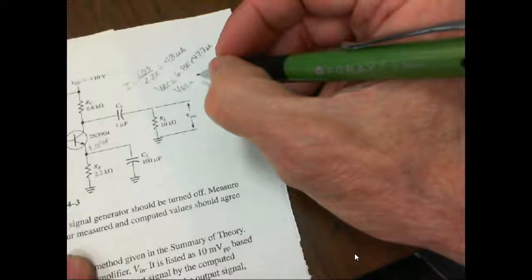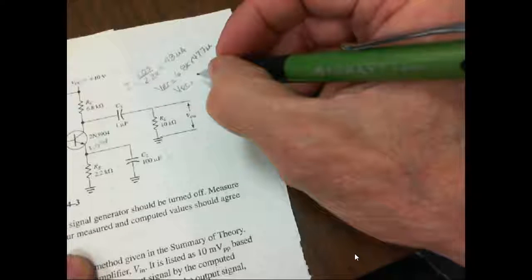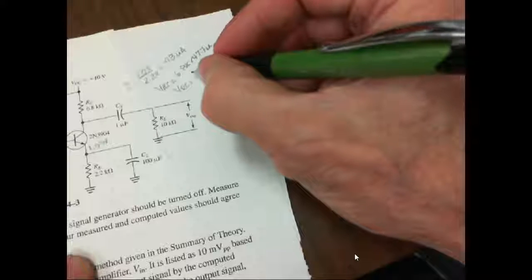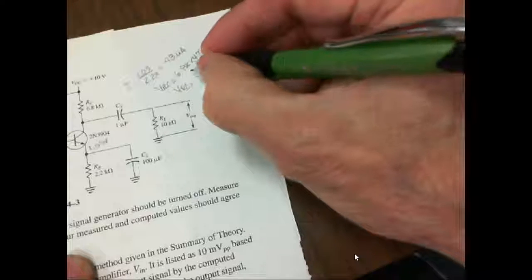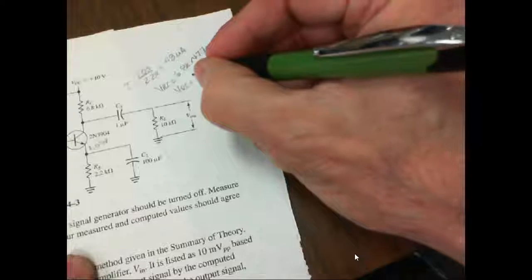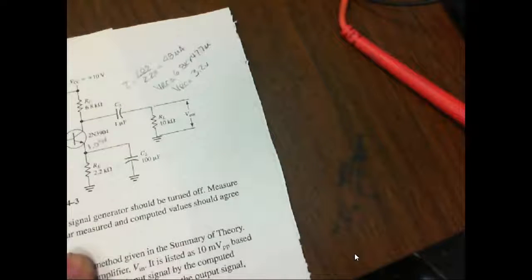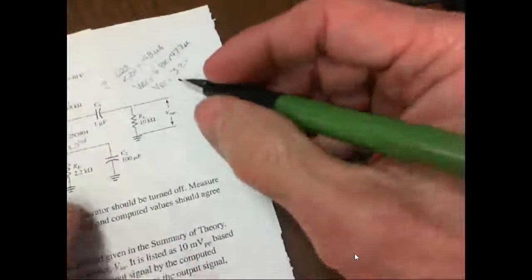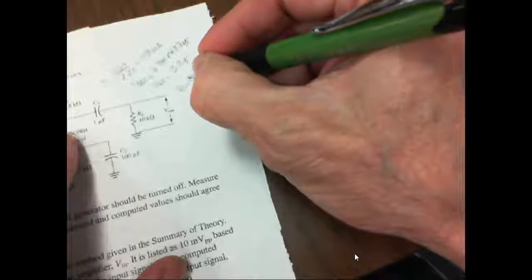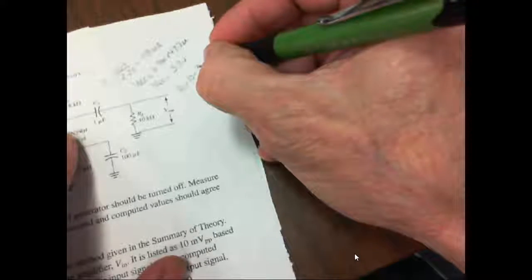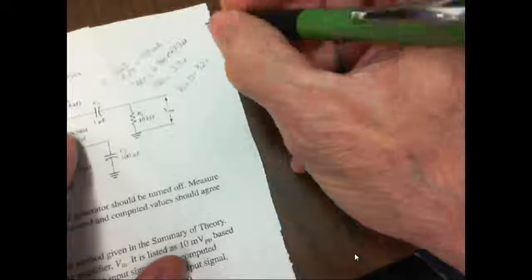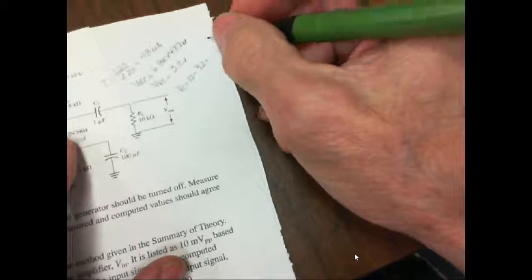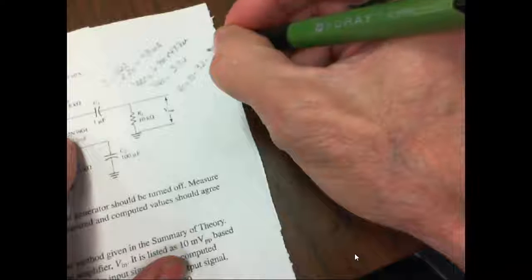3.2 volts. Now I didn't do that in my head. I calculated it a while ago. I just wanted to make it look like it was small. Then I can calculate VC. So VC is going to be equal to 10 minus 3.2 volts. So what's VC going to equal?